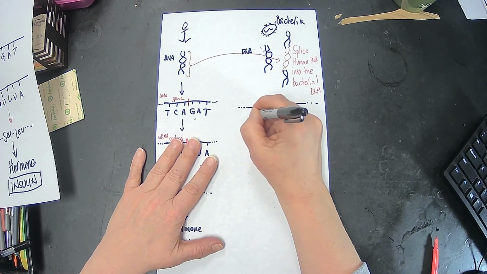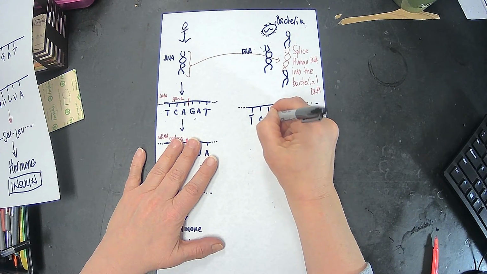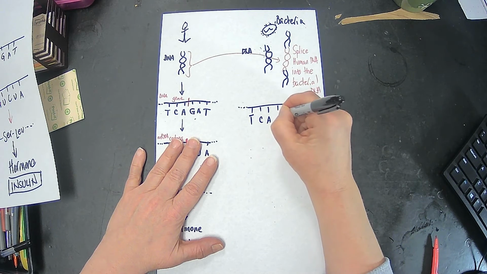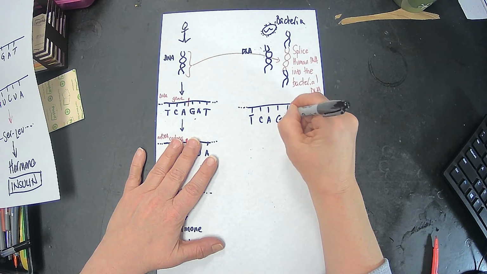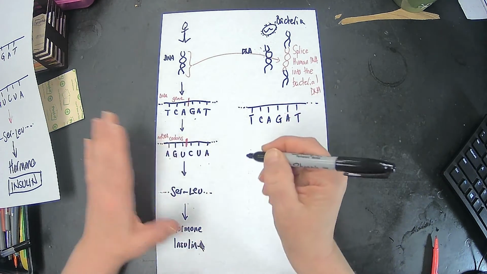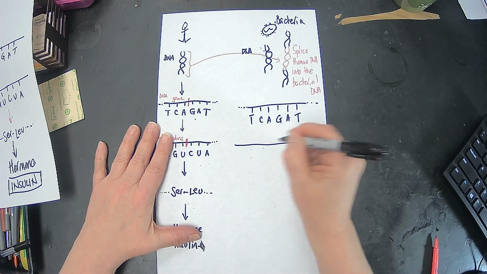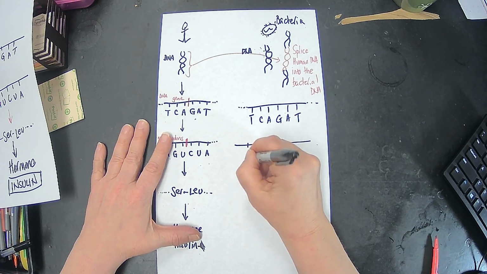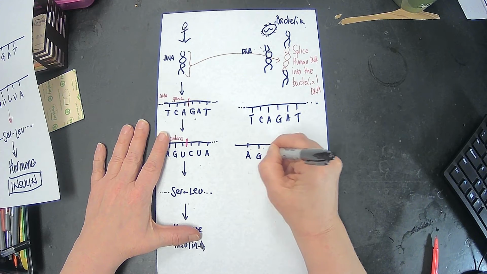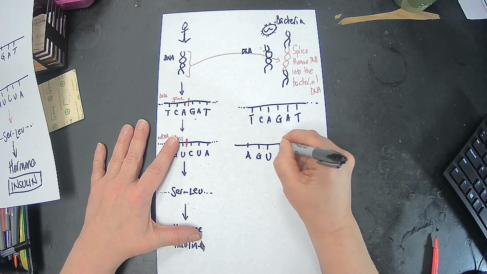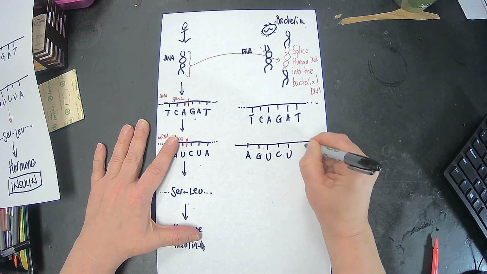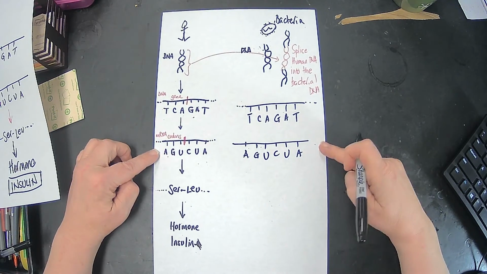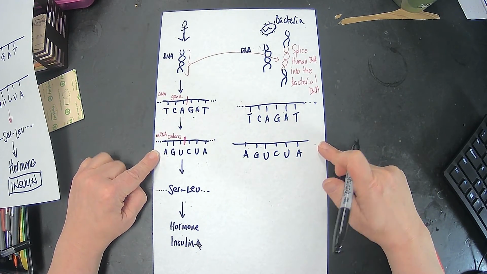in transcription, the DNA opens up. The sequence of DNA here is transcribed into the messenger RNA. It's exactly the same as if it had come straight from a human.